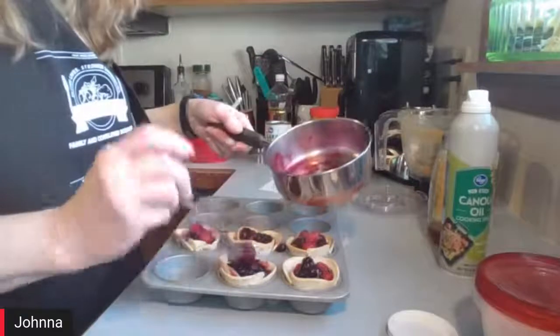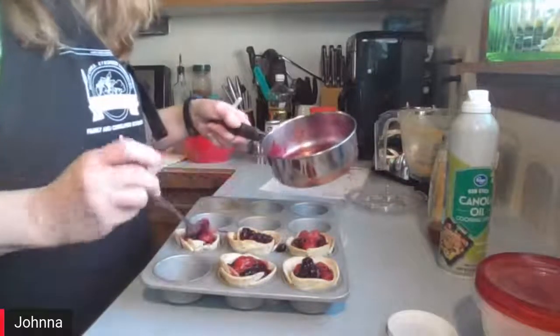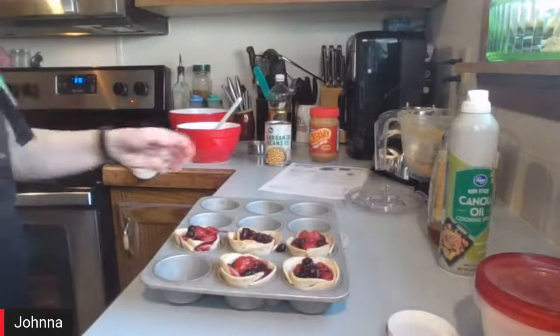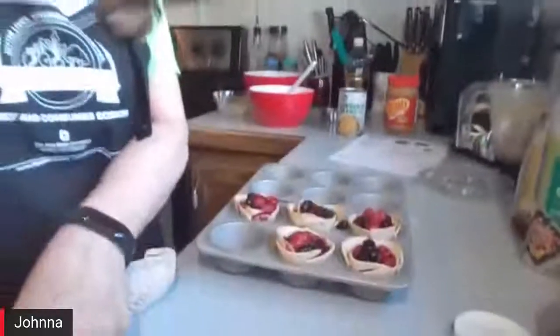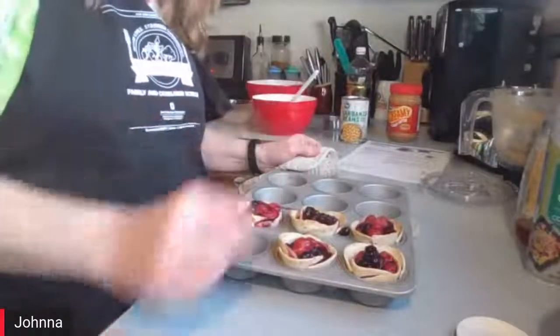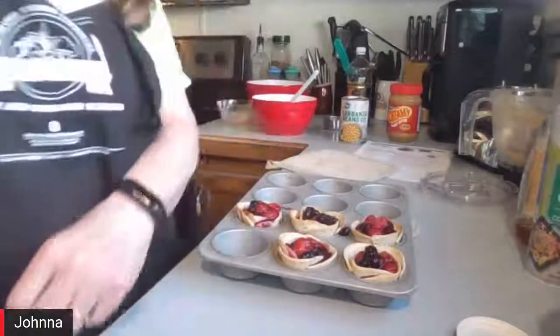All right, guys. These are really pretty. These would make a nice summer dessert. I can just imagine sitting out on the patio and having these on a cool evening, maybe with a little bit of frozen yogurt dipped on top of them, or just maybe a little dollop of yogurt itself on top of it to pretty them up a little bit, and a sprig of mint. Wouldn't that be pretty, sitting out on the patio, eating your fruit tarts?